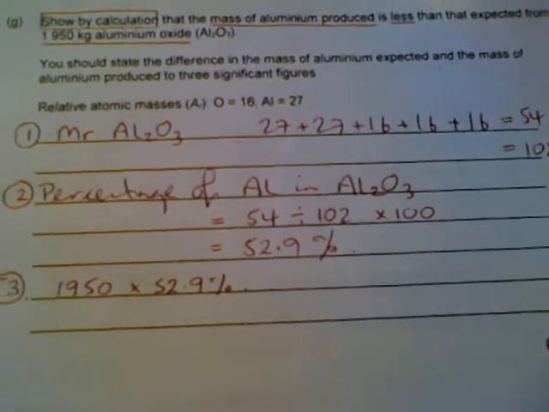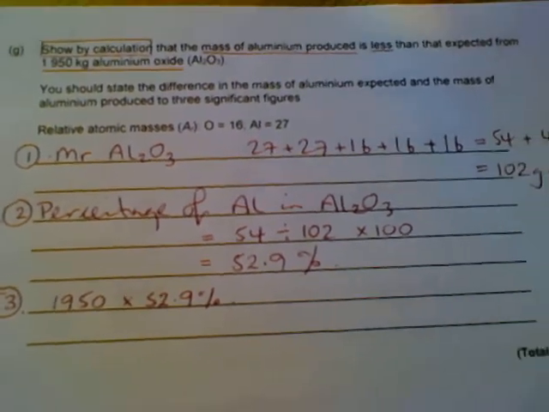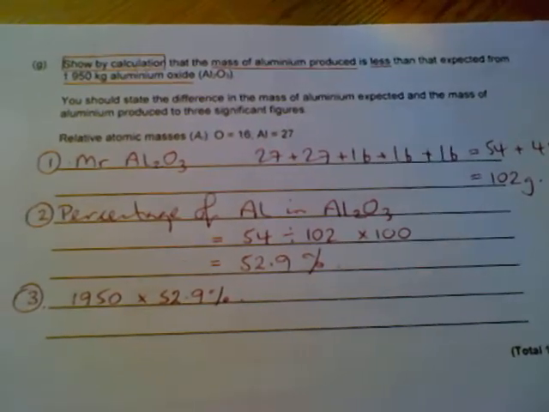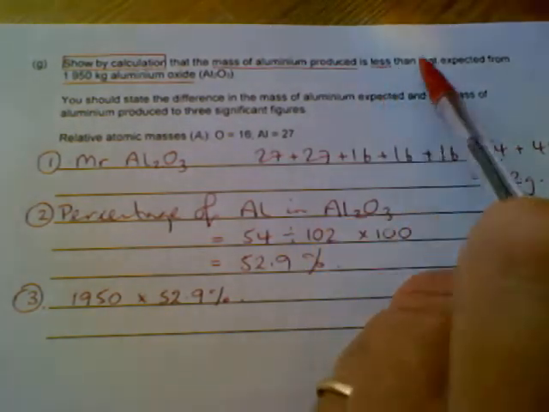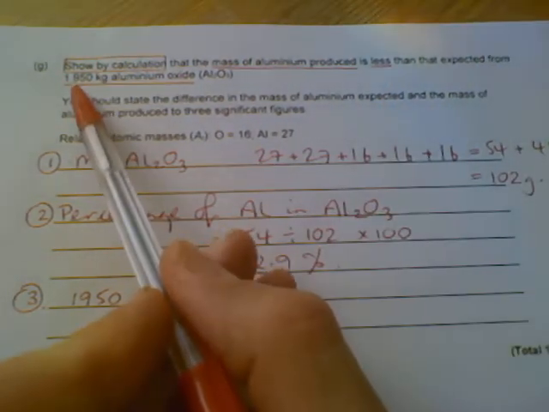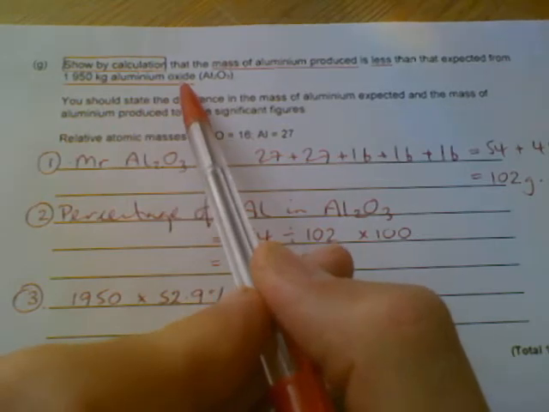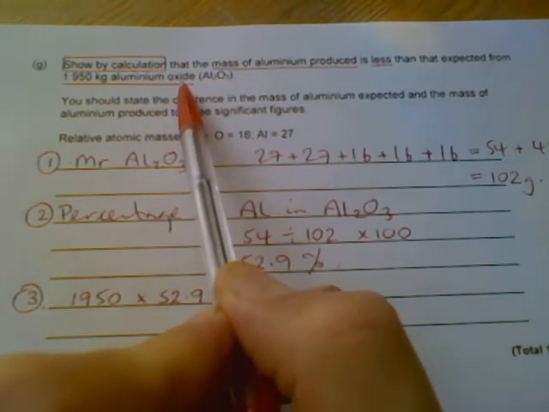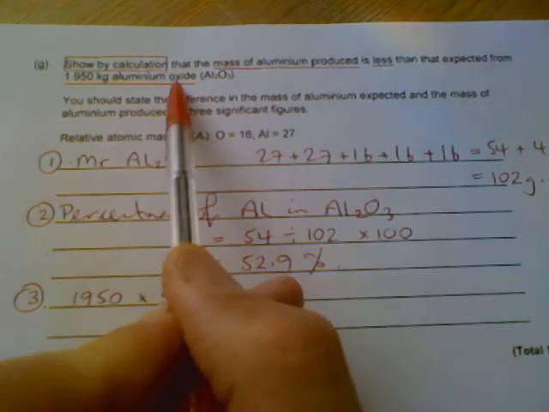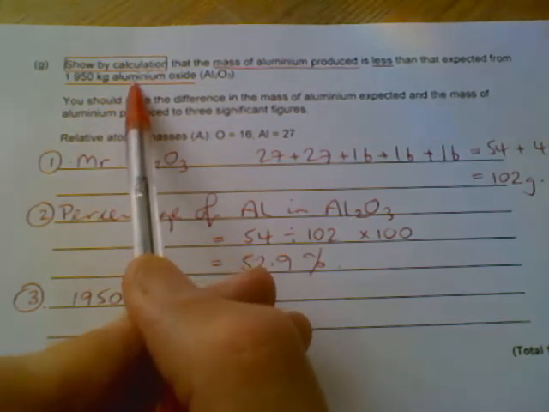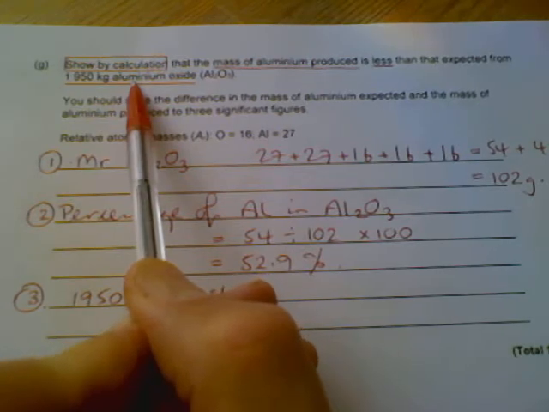Calculation. Now this one looks much worse than it is. Just a few simple steps here. So show by calculation: the mass of aluminium produced is less than that expected from 1,950 kilograms of aluminium oxide. So what they're saying here is, if you take 1,950 kilograms of aluminium oxide, you take all the aluminium out, it should be more than 1,000 kilograms, okay?